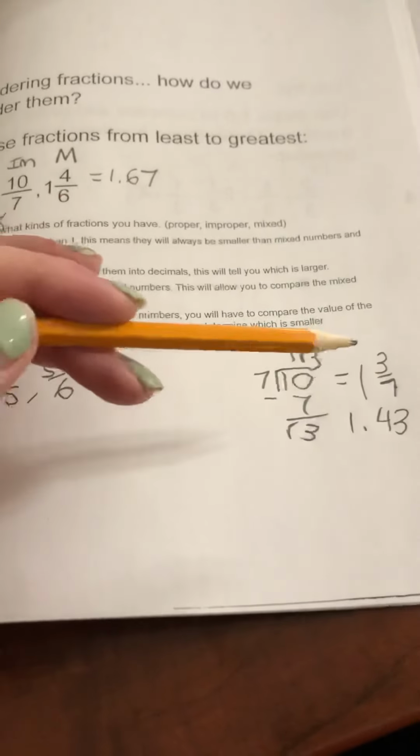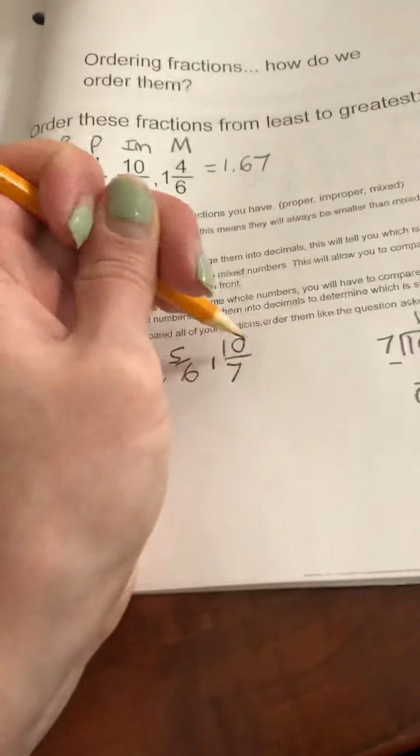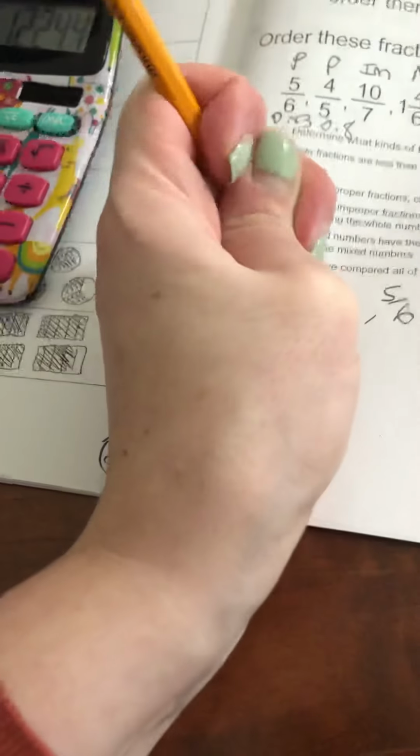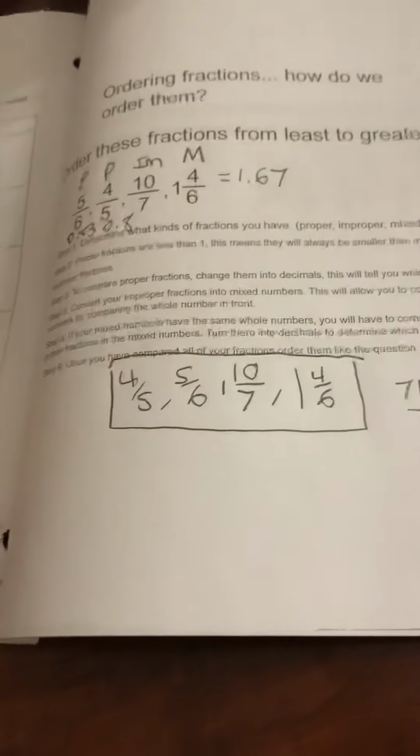Okay, so in my list, 10/7 is going to go next. If you want to write the mixed number in your list, that's fine. So you could write 1 and 3/7 instead. And then 1 and 4/6 is going to be your last. Okay, so this is going to be your order from least to greatest of these fractions. Okay, so that's one example.